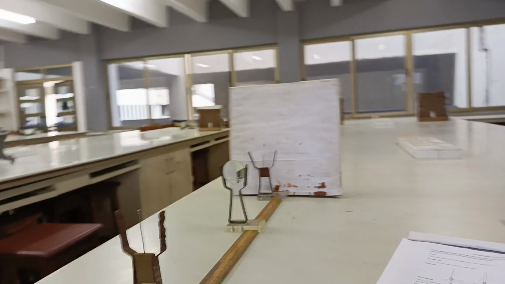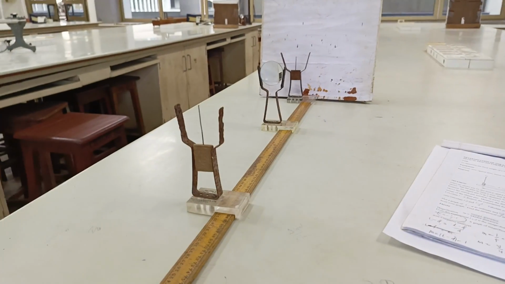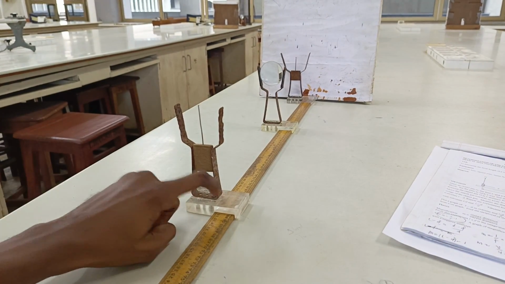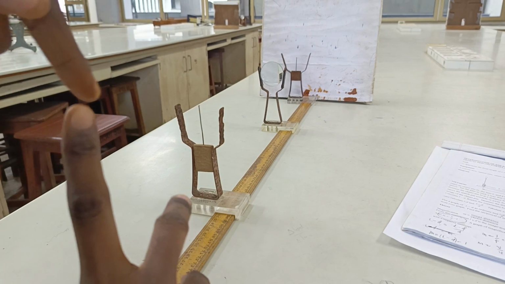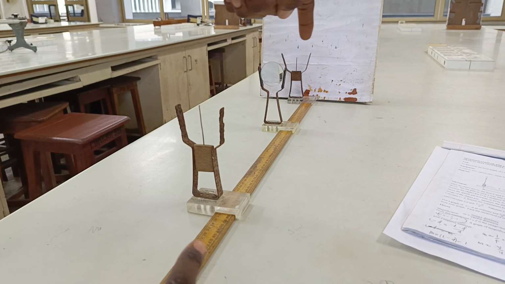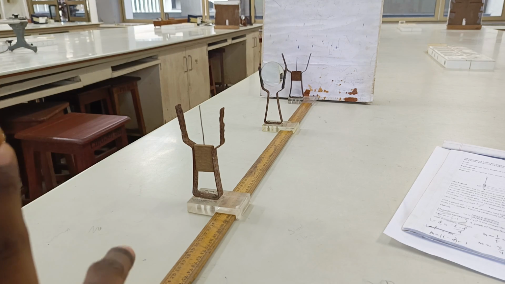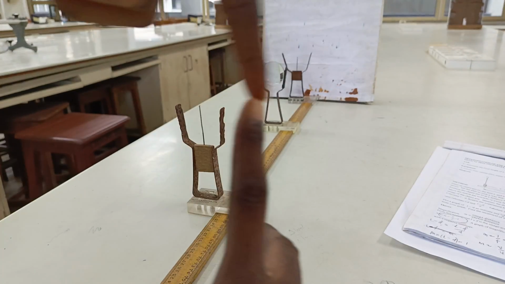Now, this is where we introduce the no parallax method. We need to place this search pin at a point where the inverted image and the search pin will be coincidental.